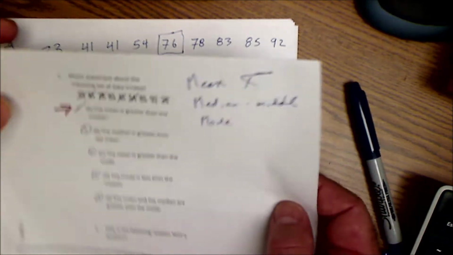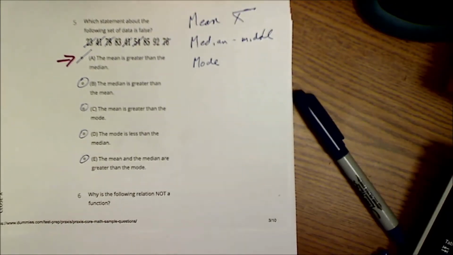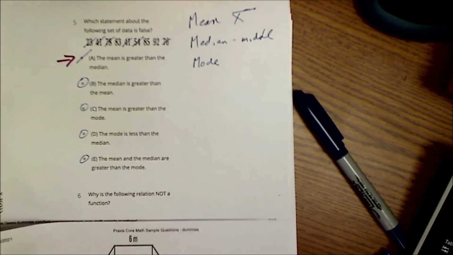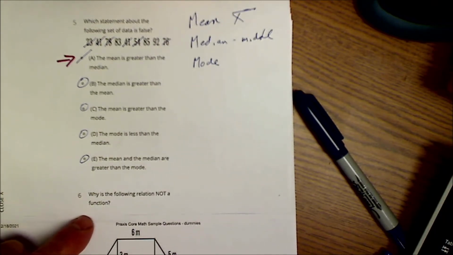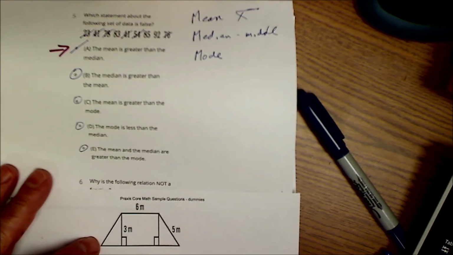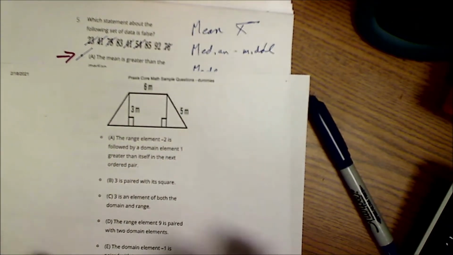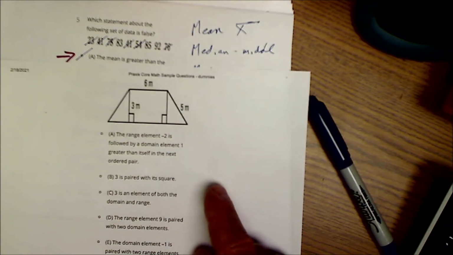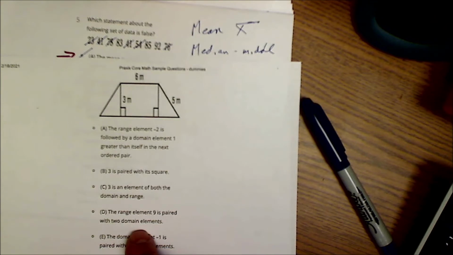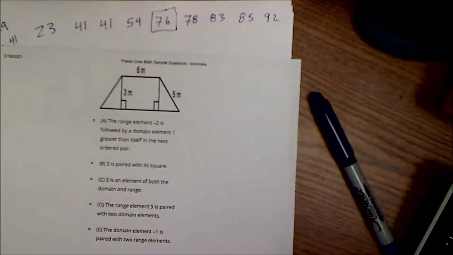But speaking of thoroughly, number 6 on this test right here is clearly a typo. Why is the following relation not a function? And then it has a picture of a trapezoid. That doesn't even make sense. Range are possible values of y. Domain is possible values of x. Has nothing to do with this diagram, so that's a typo right there. So we'll skip that one, number 6. Move on to number 7.